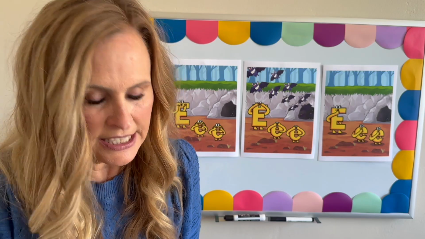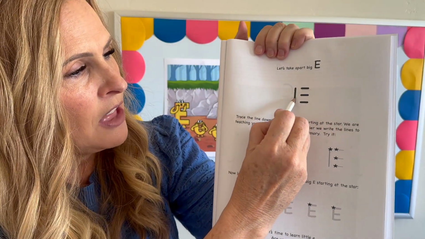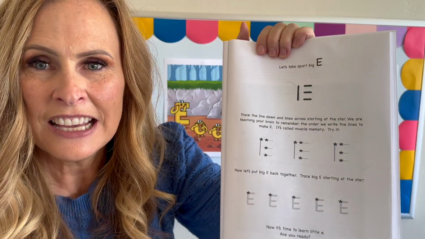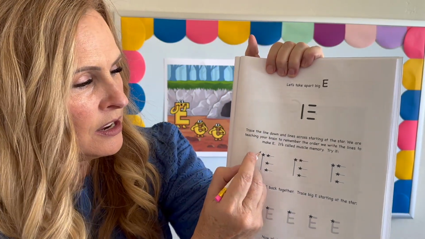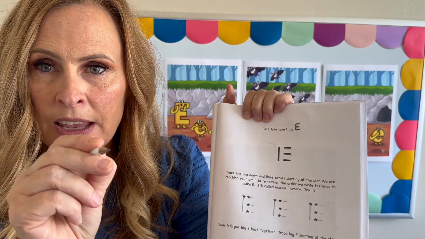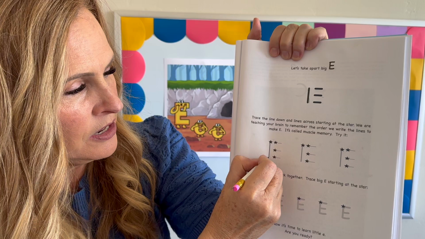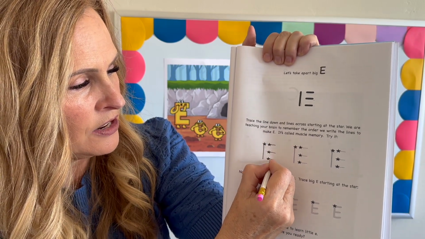Turn the page. We're on page 67. We're going to take apart the big letter E and learn the order in how we write these lines. See the big line down? We have 1, 2, 3 lines across. And that's how we're going to make them when we write them. We're going to hold our pencil the big kid way, make a line down, and then a line across, a line across, a line across.